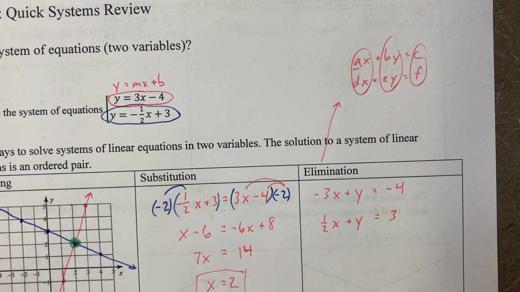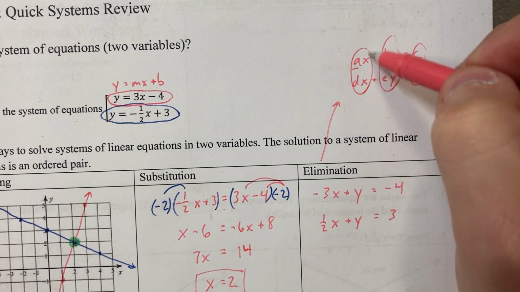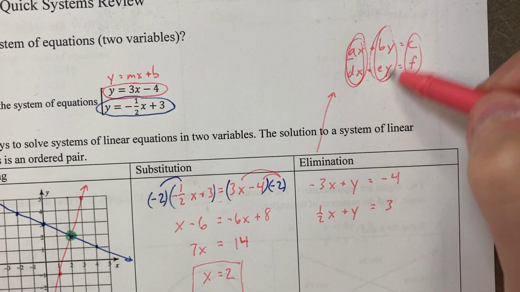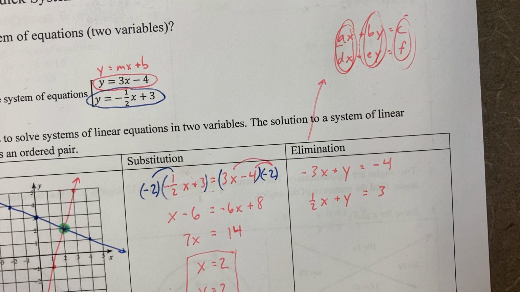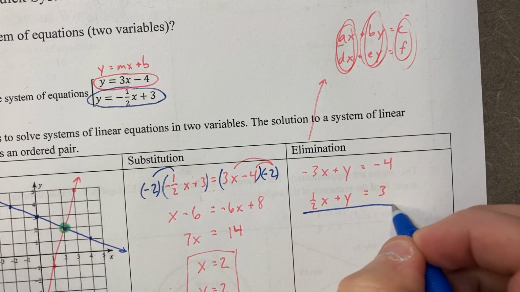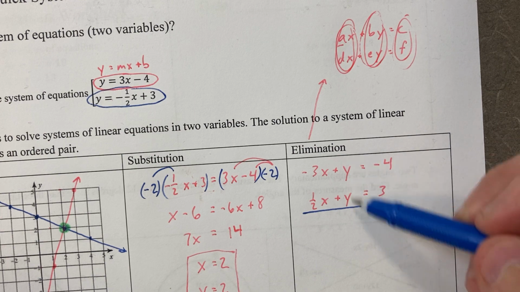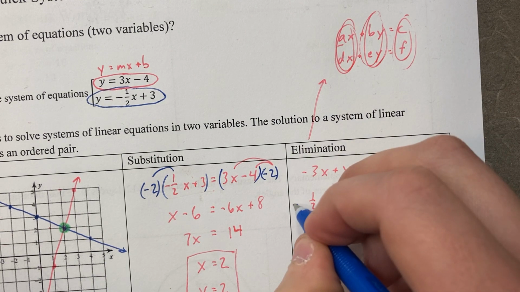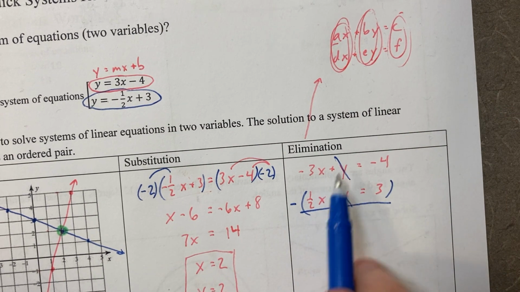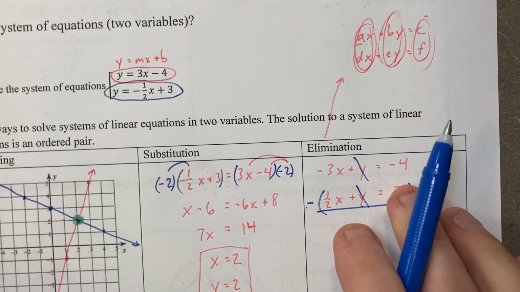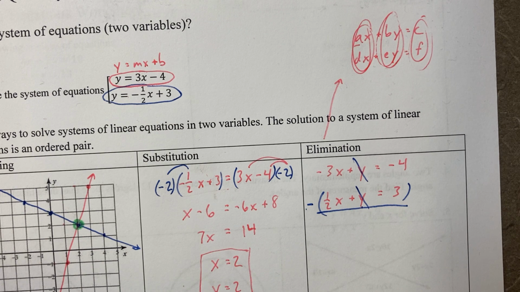Okay. So I've got these lined up now. I got my x's lined up, I got my y's lined up, and I got my constants on the other side of the equation. Now what I'm going to do is eliminate the y's. Look at this. They can eliminate by subtraction. I'm going to subtract the y's. What is y minus y? Nothing. Y minus y is nothing.